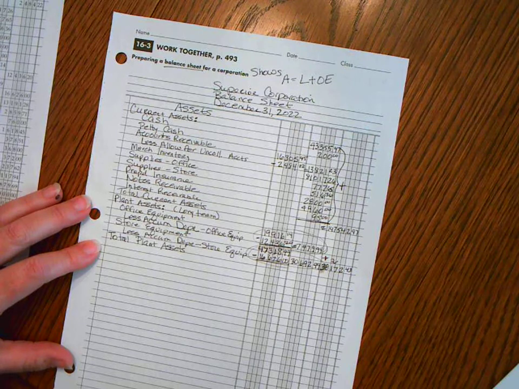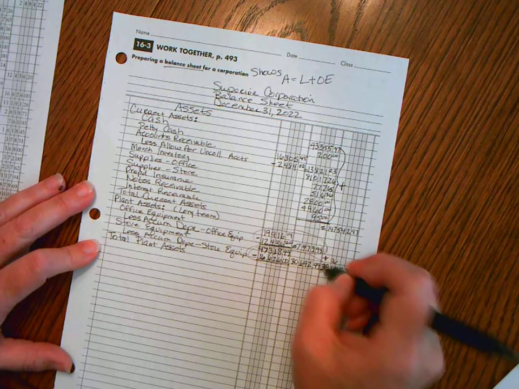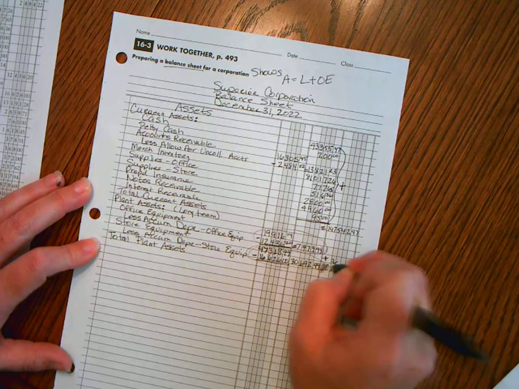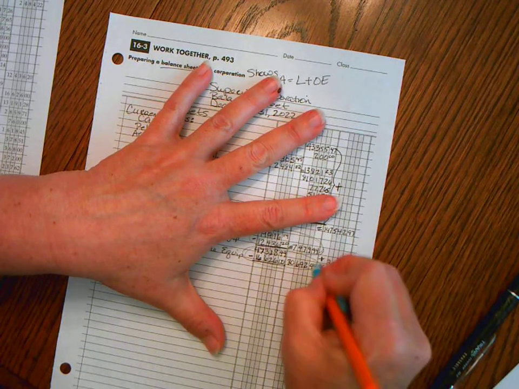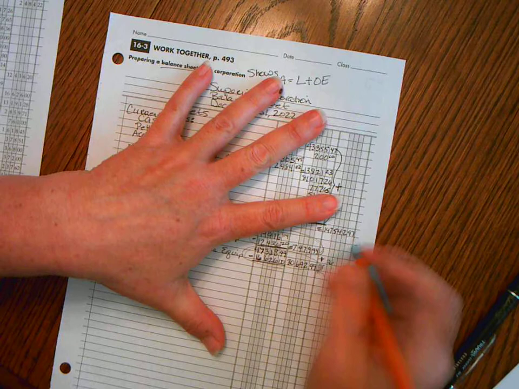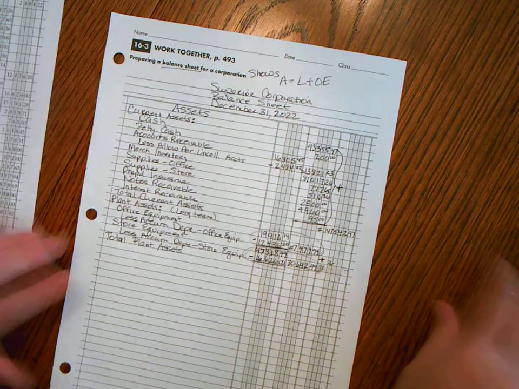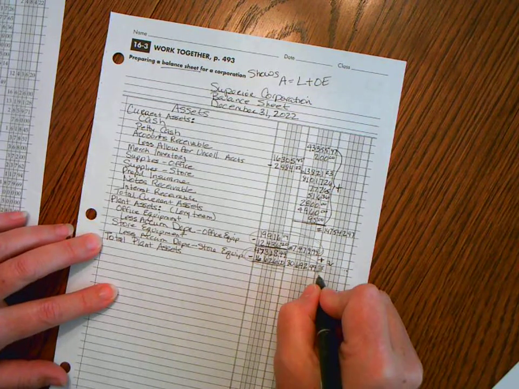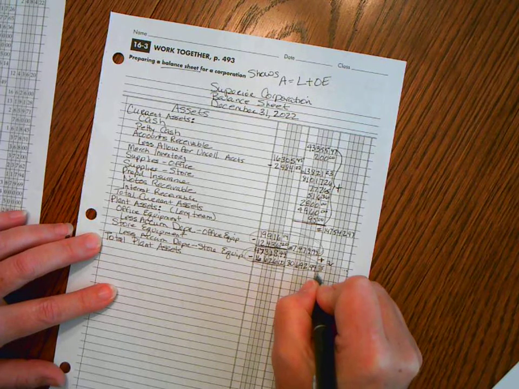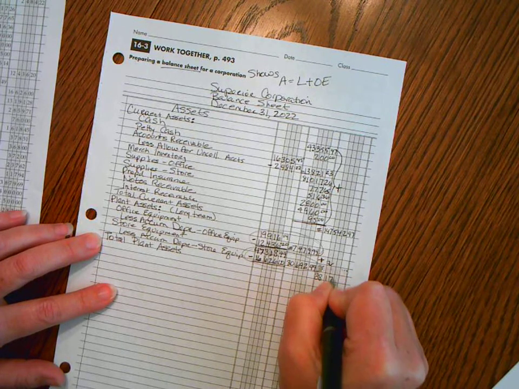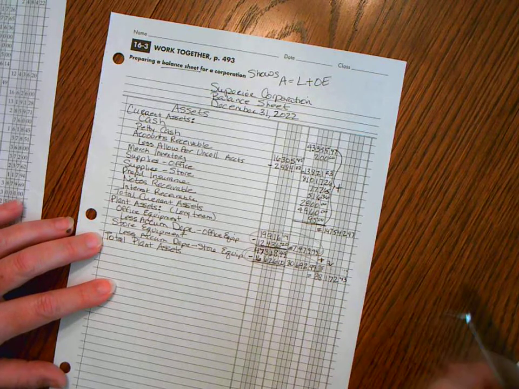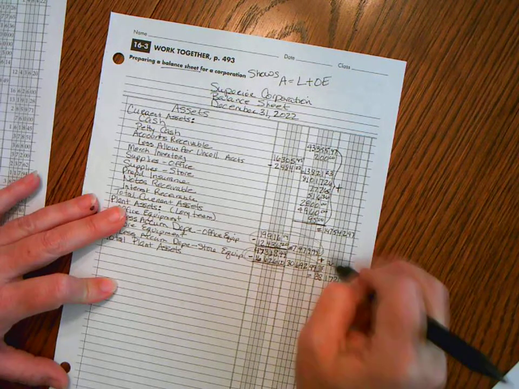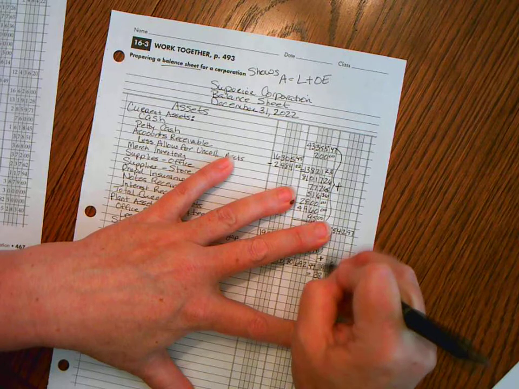And then, oh, I should have come down. Never mind. That would help if I came down. That's where my total line is, isn't it? Okay. Total plant assets. There we go. 38,172.43. Sorry about that. Okay, there we go. So that plus that equals that.